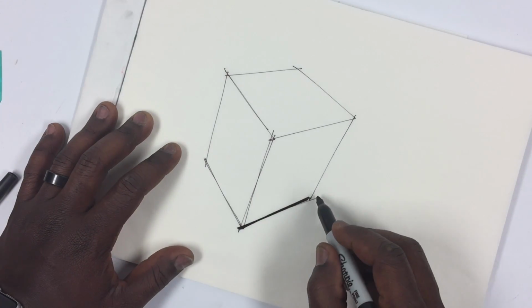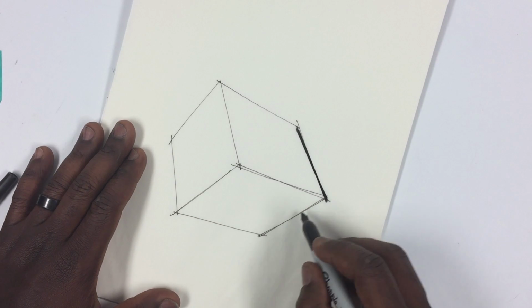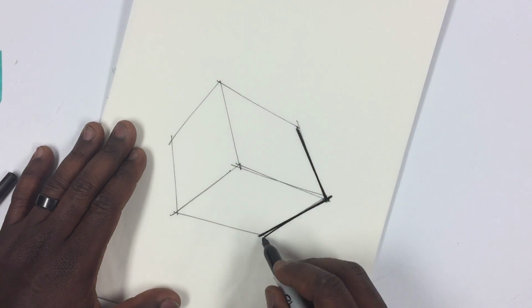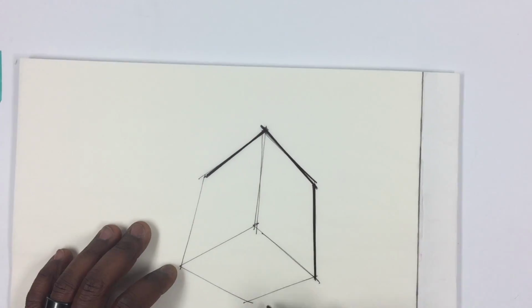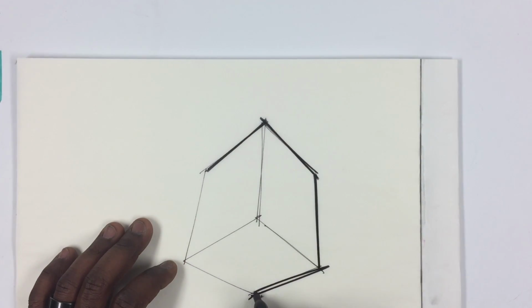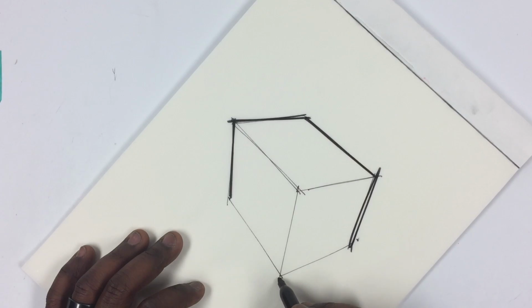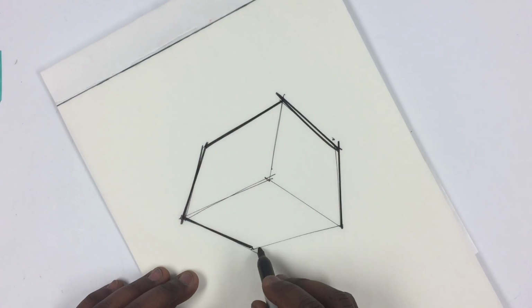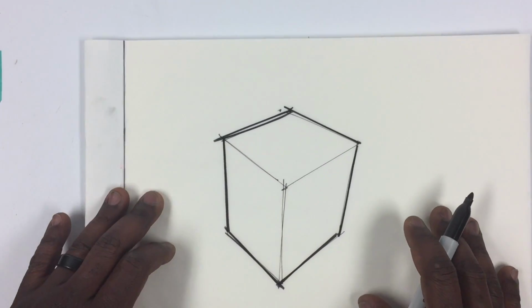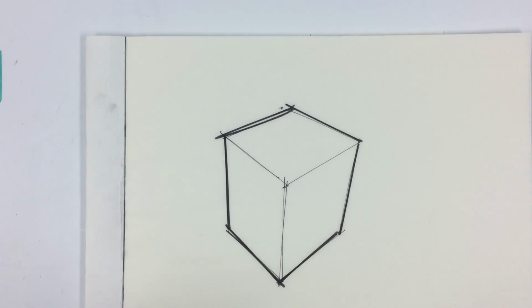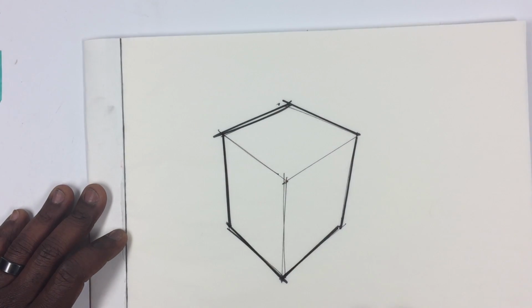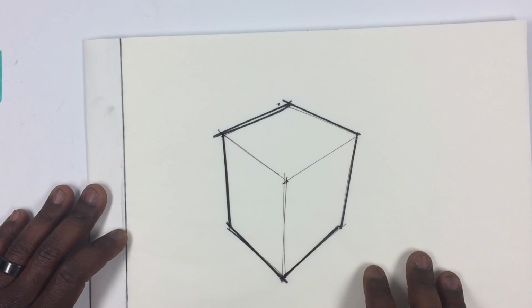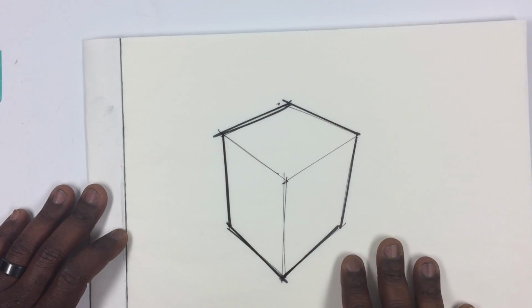So here on the bottom, and all the way around my cube. Okay, so there's my object. Now, the first thing I want to do when casting a shadow rather, is decide on a light source.